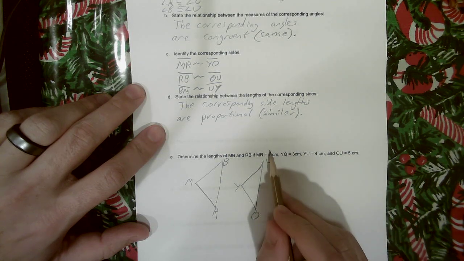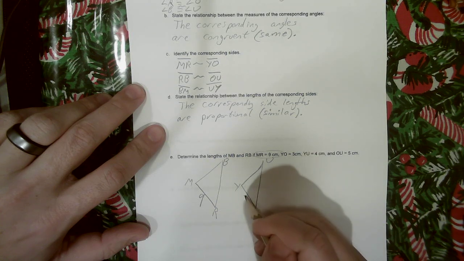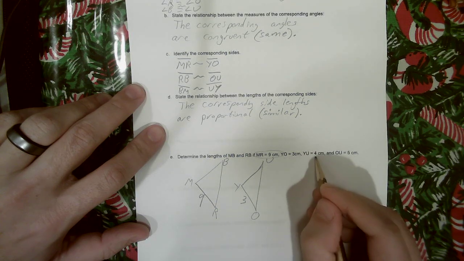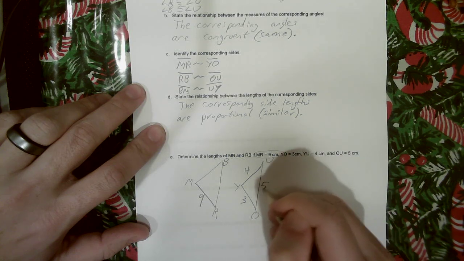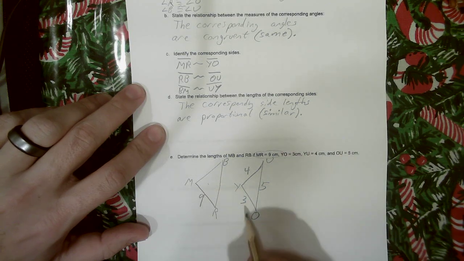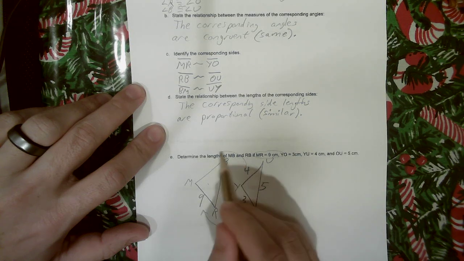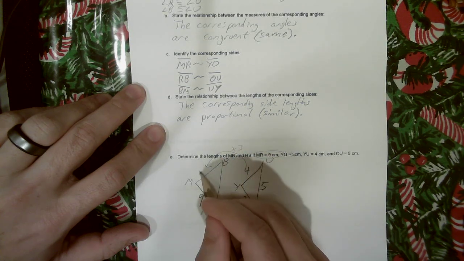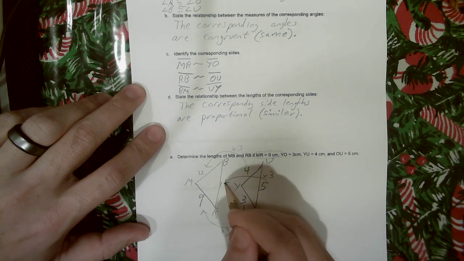All right, so I have MR is 9. YO is 3. YU is 4. OU is 5. So now I've got to find these. Check out this relation. 3 times 3 is 9. I'm going to do the same here. Times 3, 12. I can do this because they're similar, which means they're proportional.